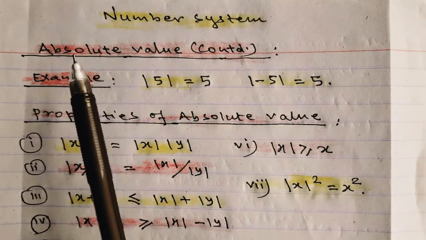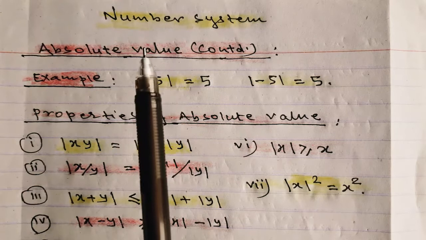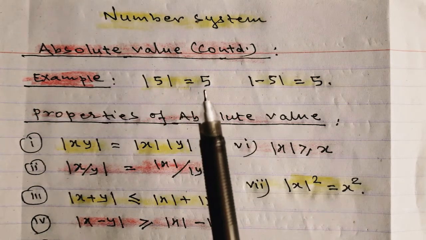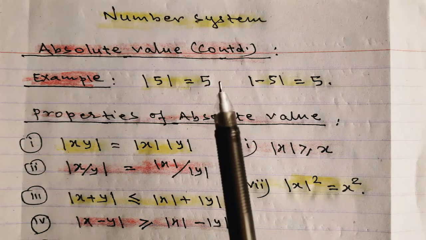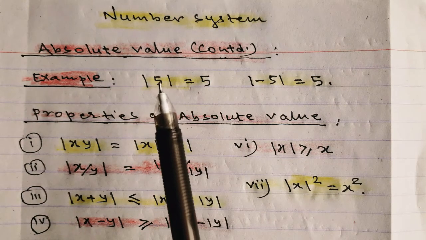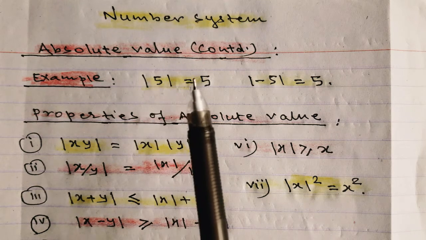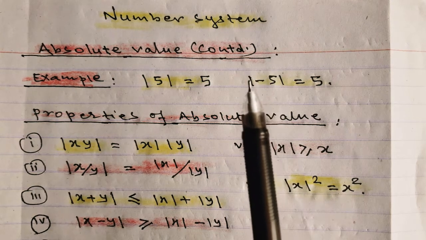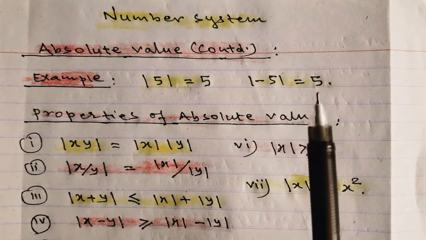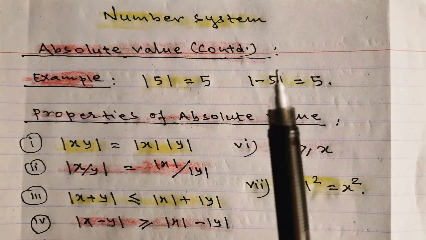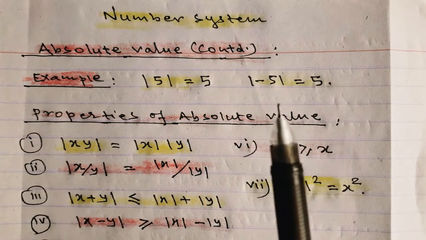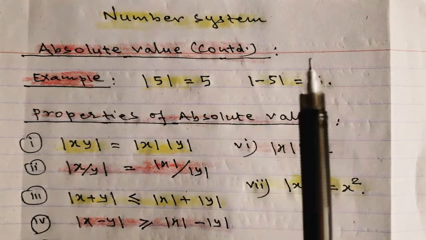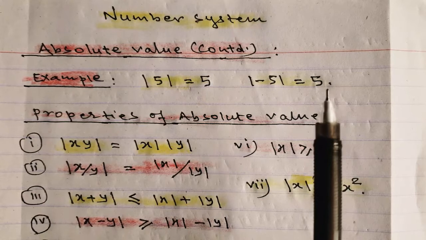Now let's take some examples of absolute value. The absolute value of 5, or we can say modulus of 5, is equal to 5. If the given number 5 is positive, then modulus of 5 is equal to 5. If 5 is a negative number, then modulus of negative 5 is equal to 5, because according to the definition, modulus of a negative number is minus times the given number. So minus minus is plus. So absolute value, or modulus, of any real number is a positive value.